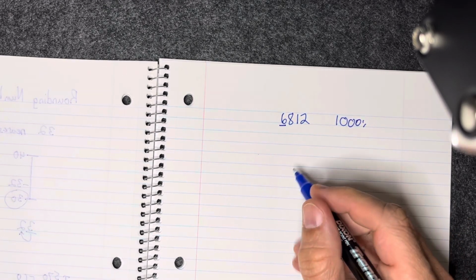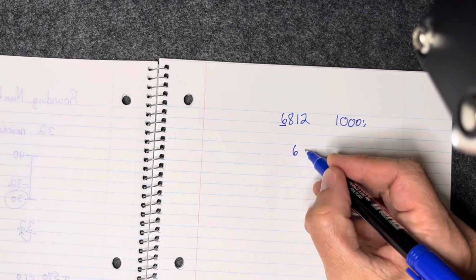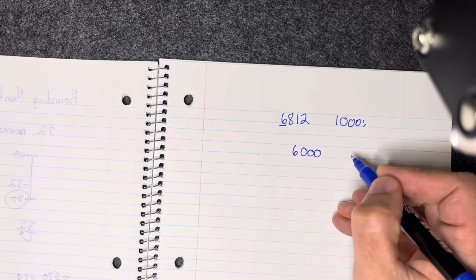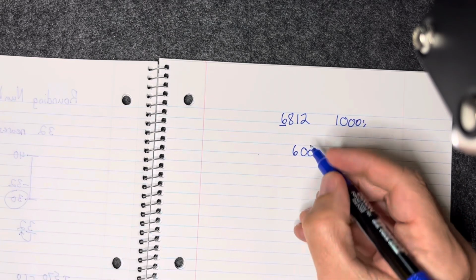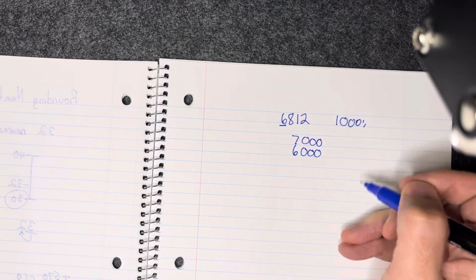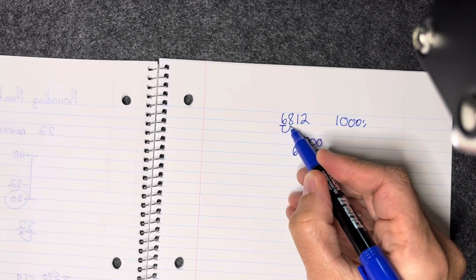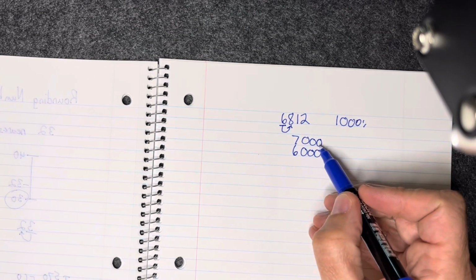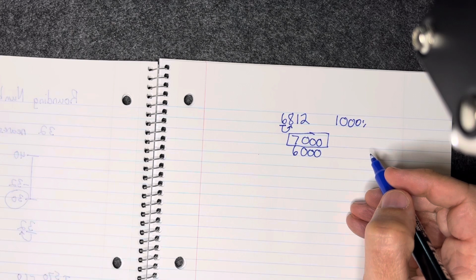So that tells us immediately we have two possibilities. 6,000, because the numbers that come after it are 0. Or that number moves up 1 to 7,000. So those are the only two possibilities. So we look at the next number, it's an 8. That means we round up. So the answer will go up to 7,000.